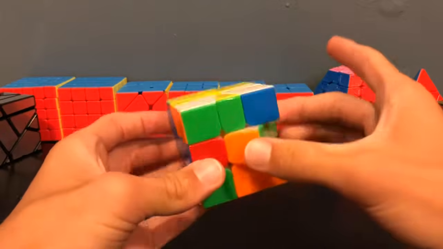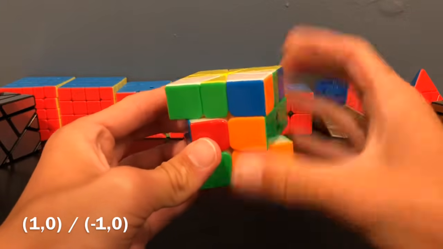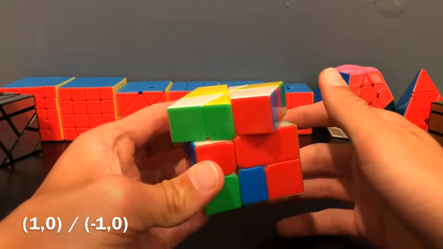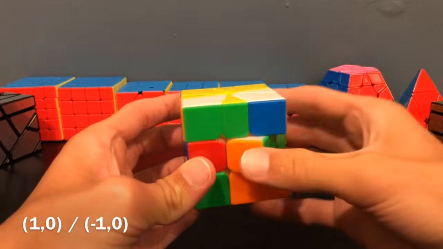Now, it's okay if this middle layer is off. We'll just simply move 1, 0, slice, -1, 0. So that's pretty easy to remember.